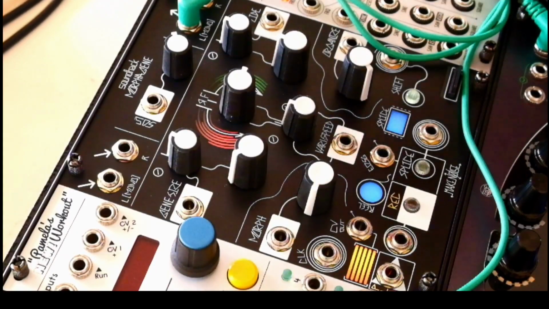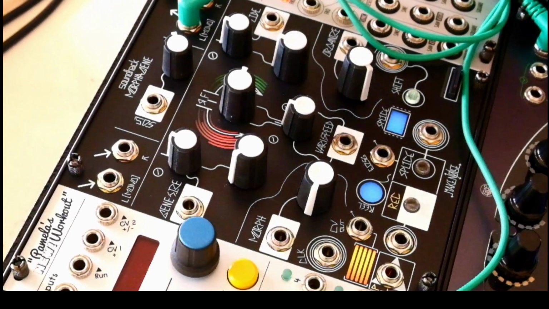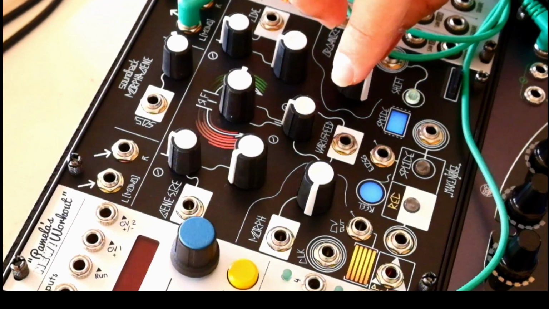So that's basically how I use the Morphagene with the three knobs: gene size panel control, morph panel control, and slide panel control. If I would like to use it in a more experimental way, I use just the splice.